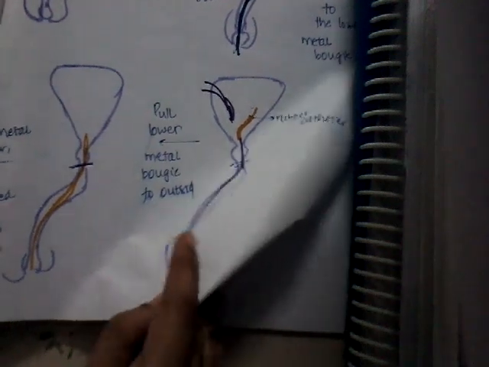Now what do you do if there is an incomplete rupture? This is the second type. When there is an incomplete rupture, you can do it by two approaches. Number one, Mitchell's approach.